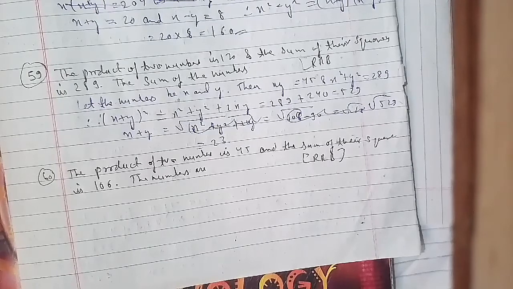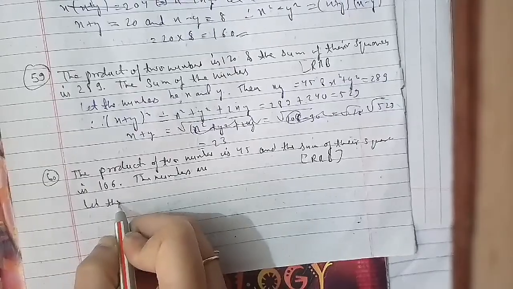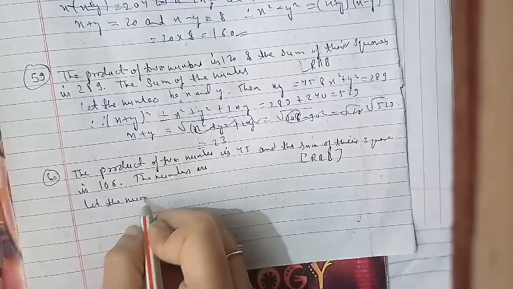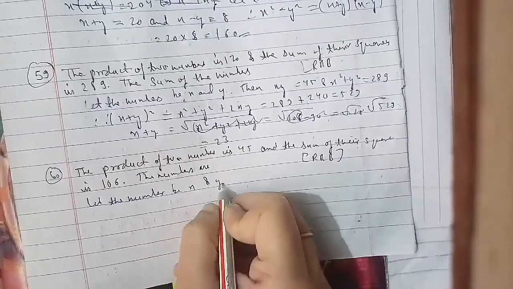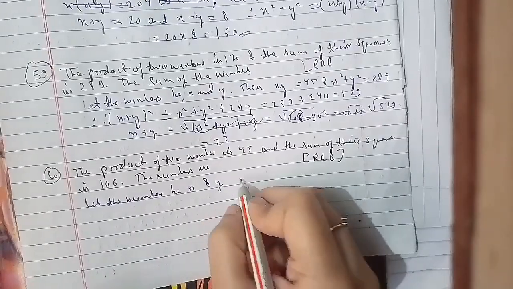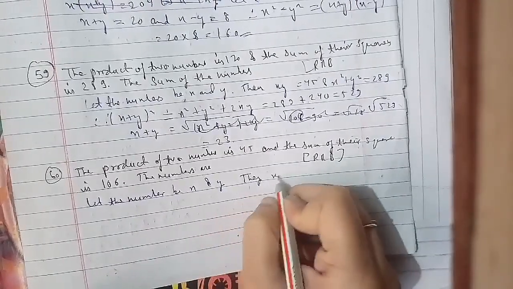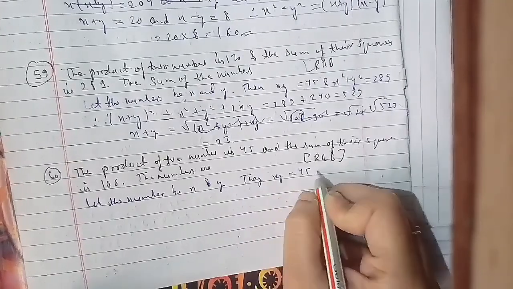So the question is, let the numbers be x and y. Then xy equals 45 and x square plus y square equals 106.